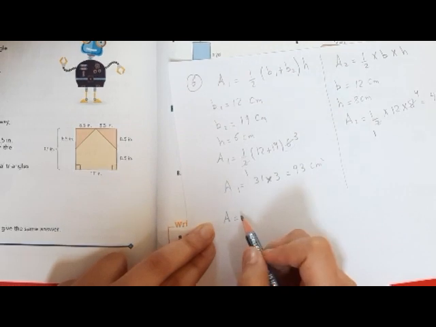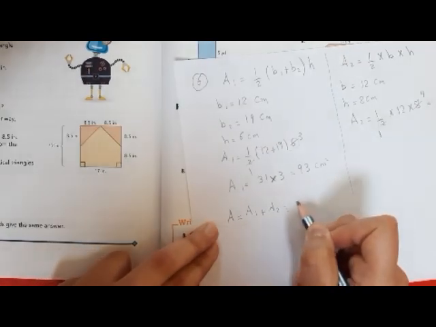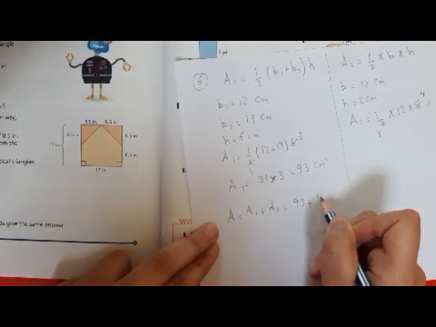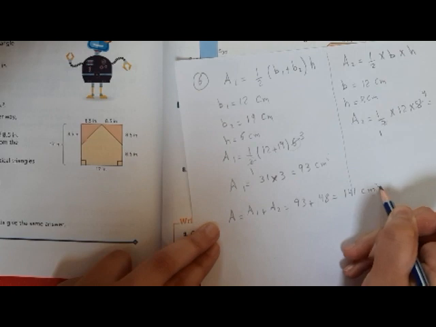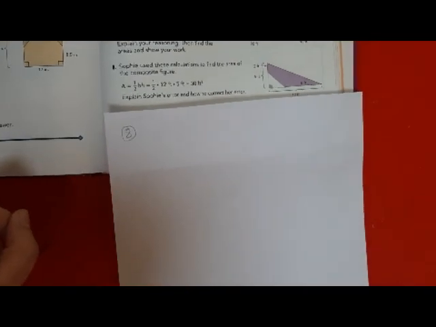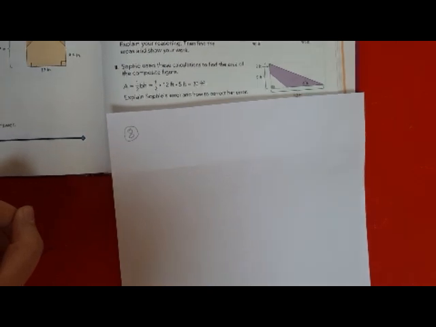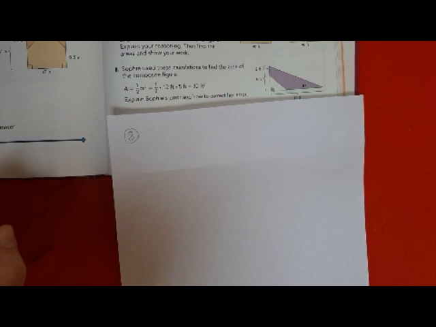Let's get the total area. A equals A1 plus A2. 93 plus 48 equals 141 centimeters squared. We use these calculations to find the area of the composite figure. A equals half times B times H, equals half times 12 feet times 5 feet, equals 30 feet squared.